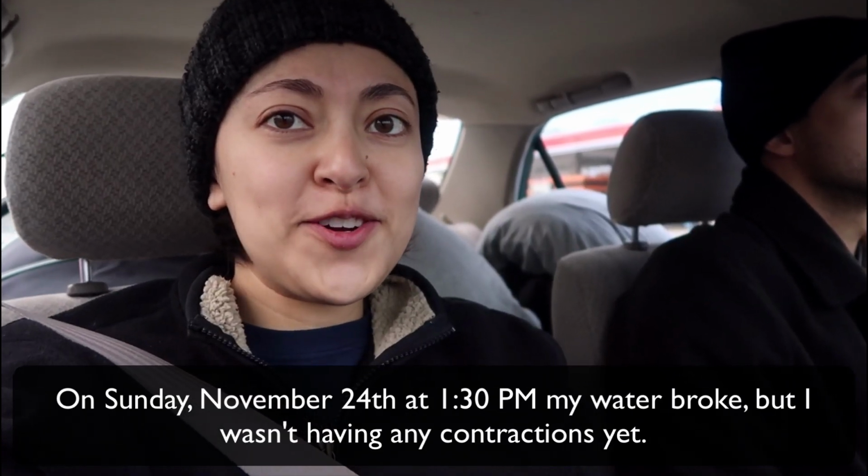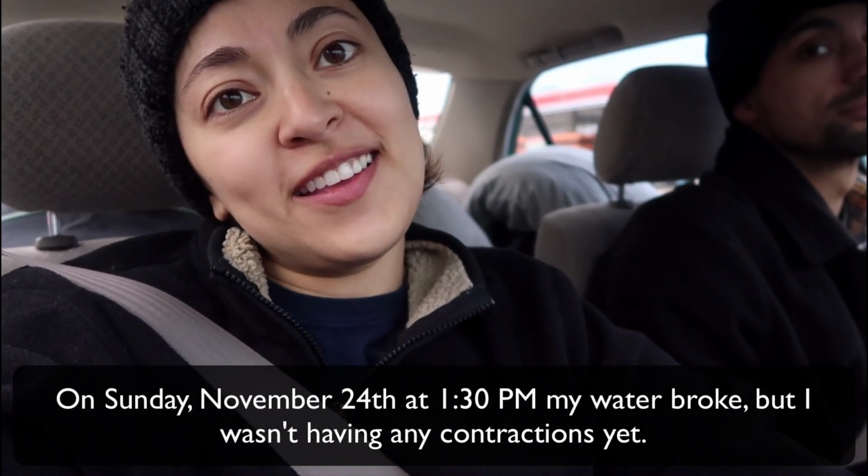We are making our first trip to triage. I don't think this is going to be our last trip. I'm hoping they send us home because I'm not having any contractions yet. But Eddie's driving to the hospital.